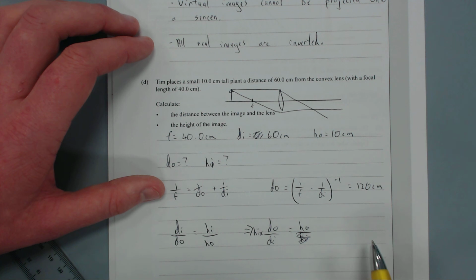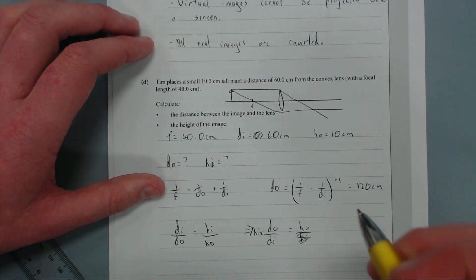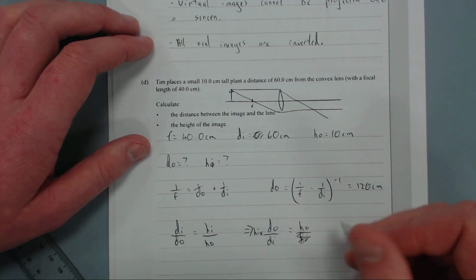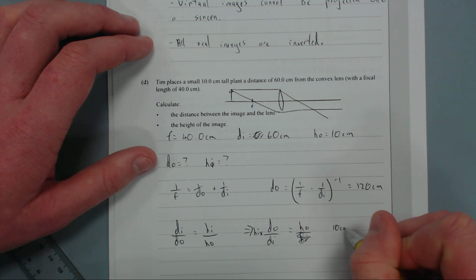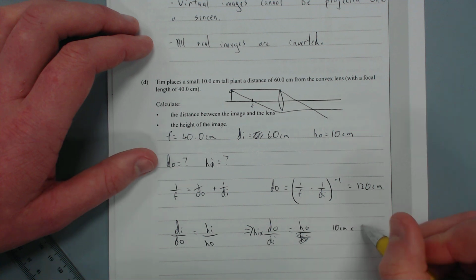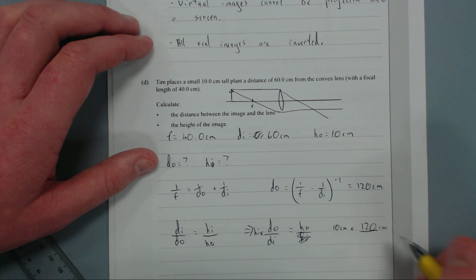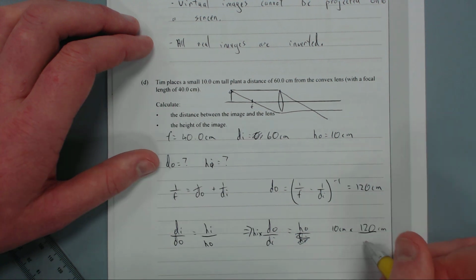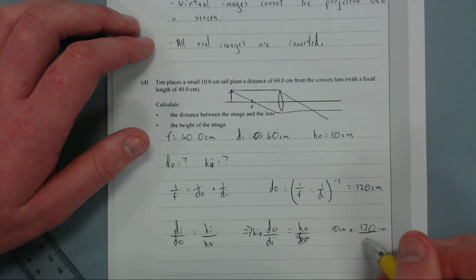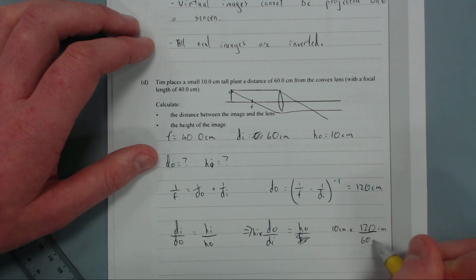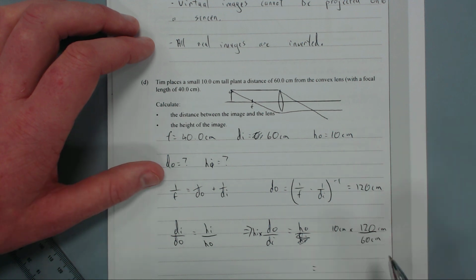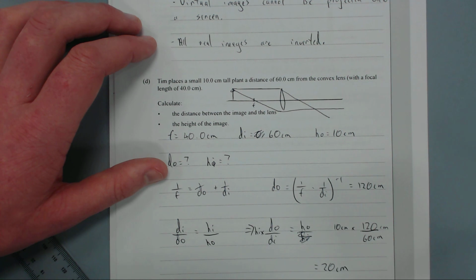We'll put some numbers in: hi equals 10 centimeters times 120 centimeters over 60 centimeters, and that equals 2 times 10, which is 20 centimeters.